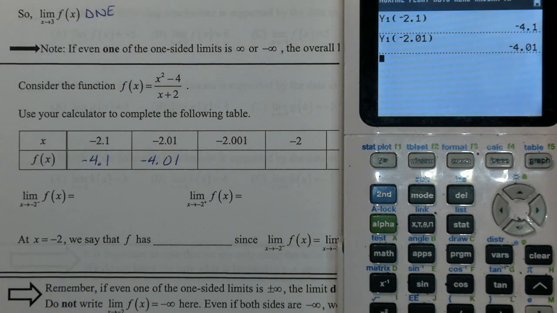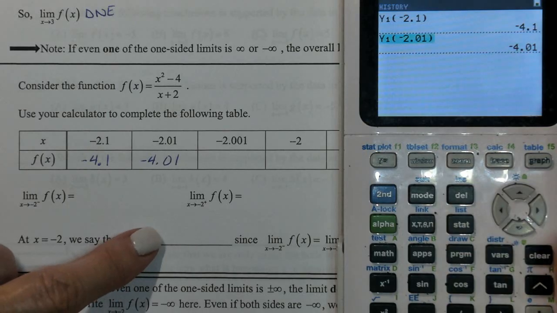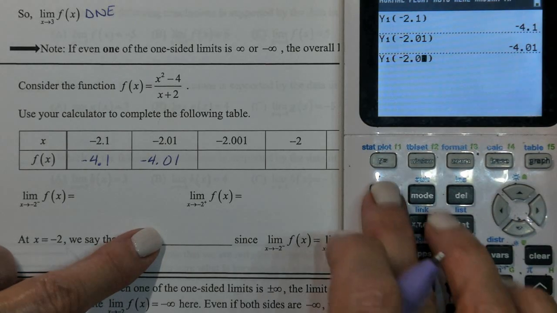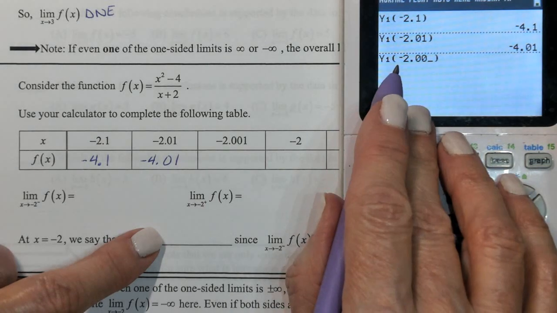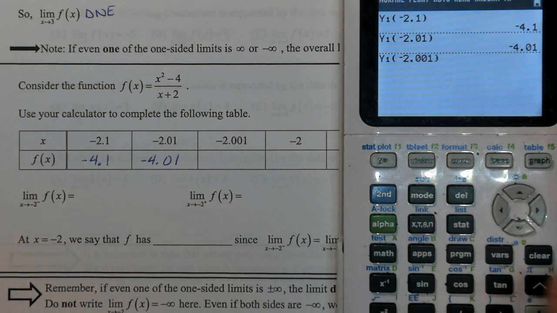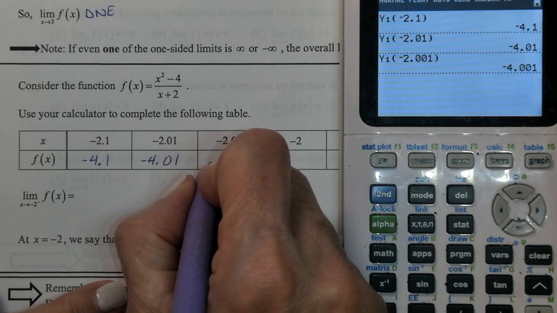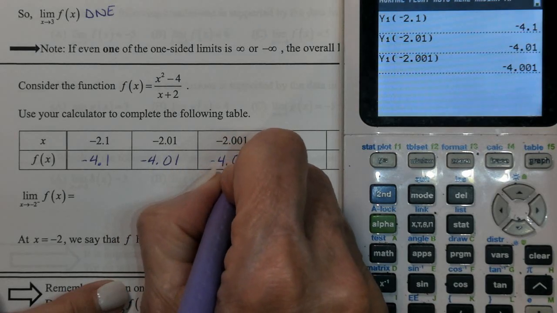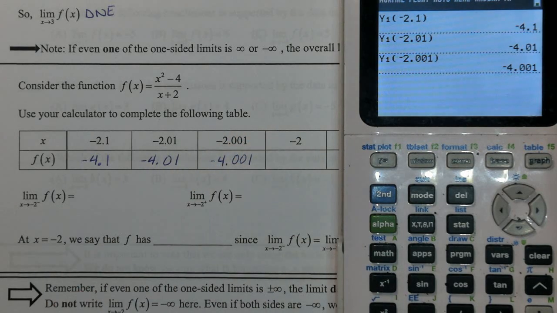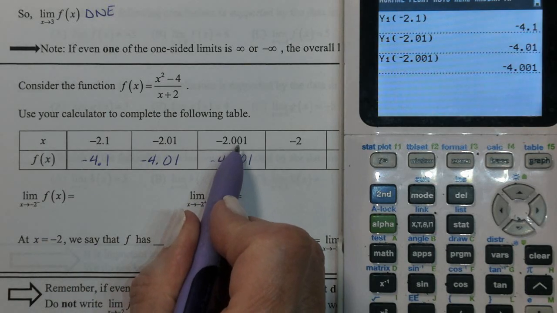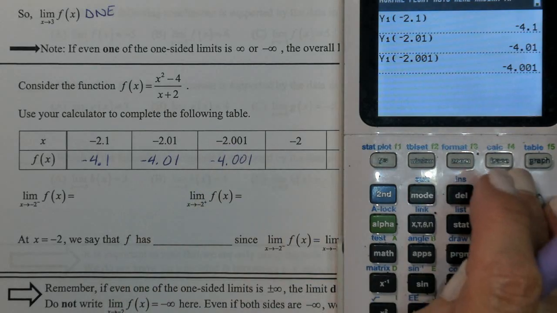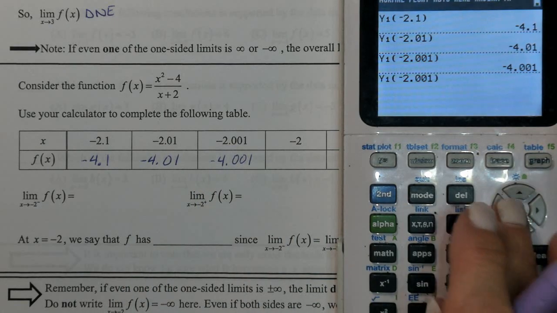Interesting. Okay, what about putting another 0 inside there? So we're getting very close to -2, but on the left of -2. -4.001. What do you predict would happen if I put in -2.000000001? Even though it's not on my chart, what would that look like?